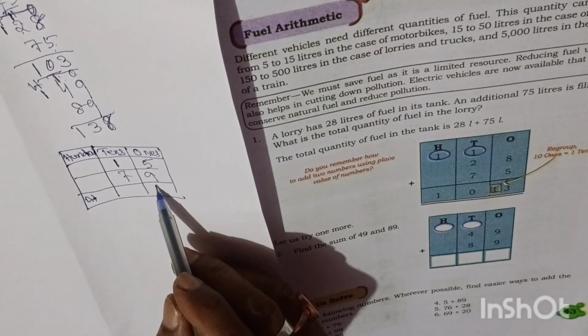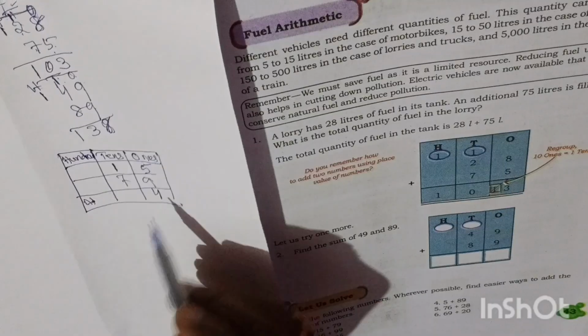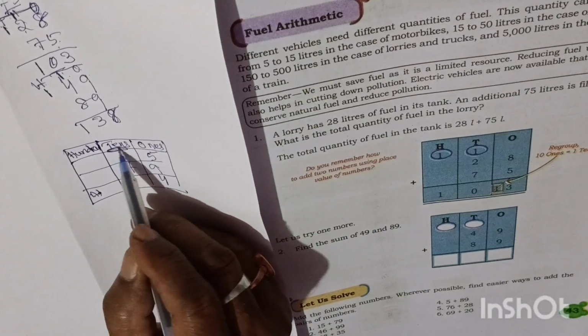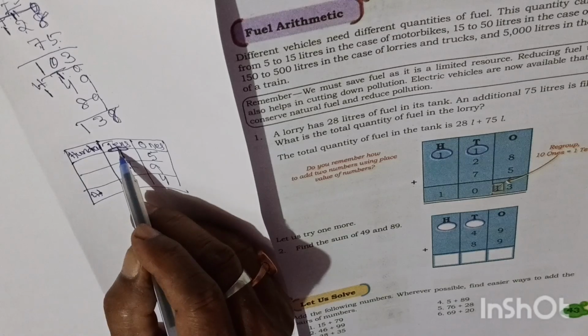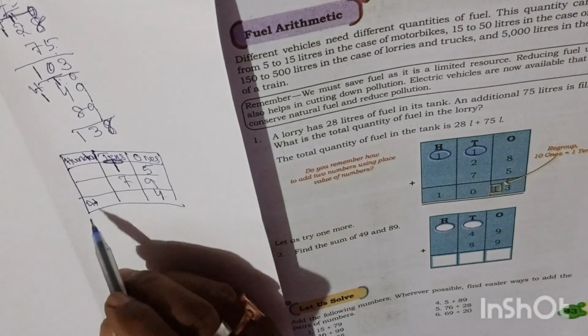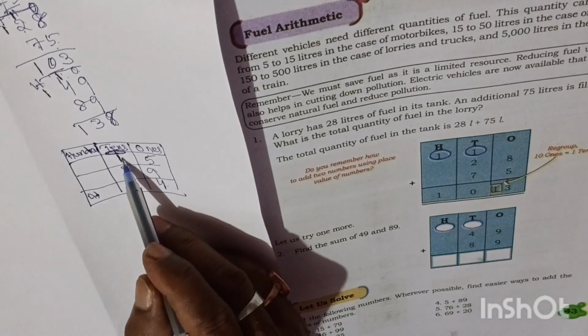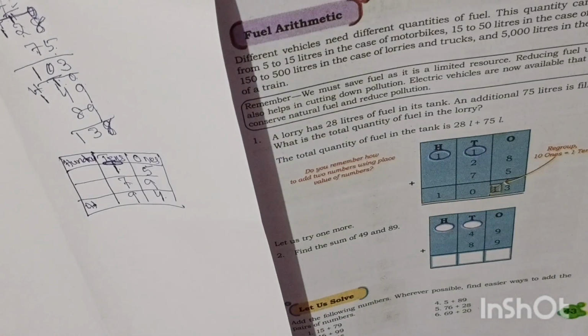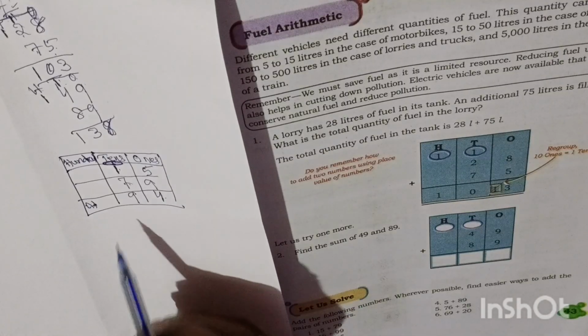5 plus 9 is equal to 14. 1 is carried to the tens place. Here you have to leave a gap. 1 plus 1 is 2, 2 plus 7 is 9, that is 94. The sum is 94. In this way you can add those numbers.